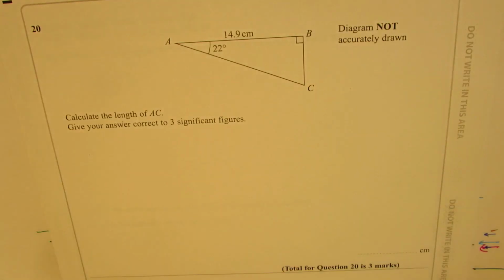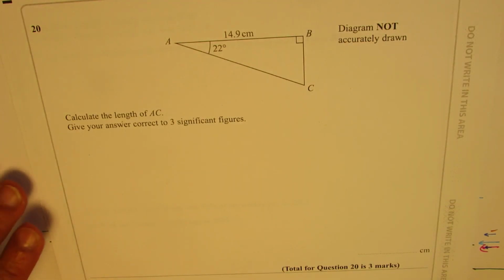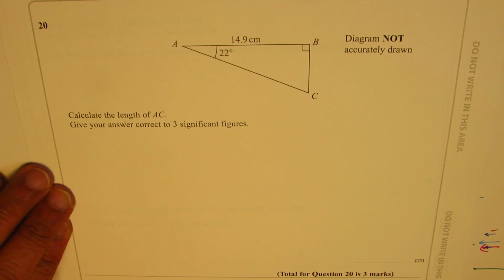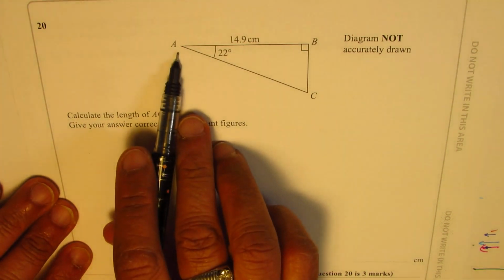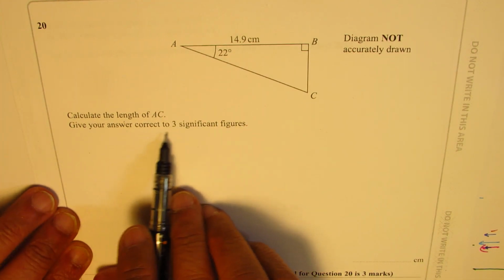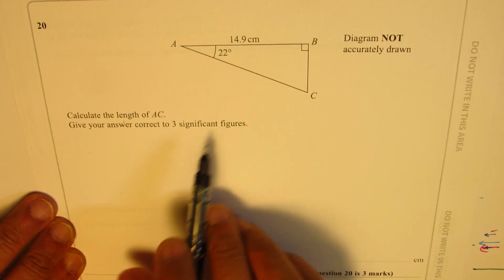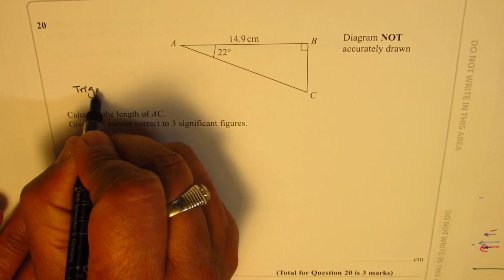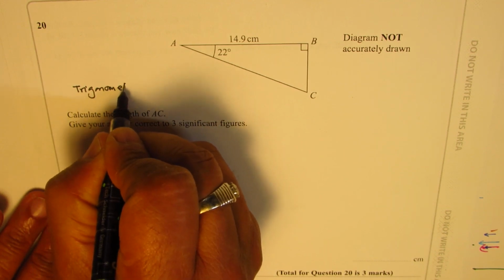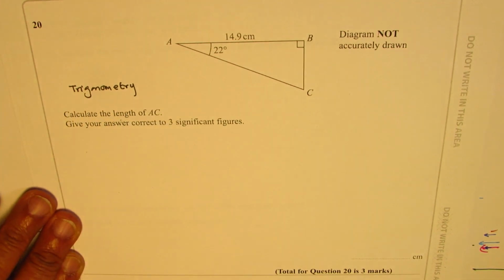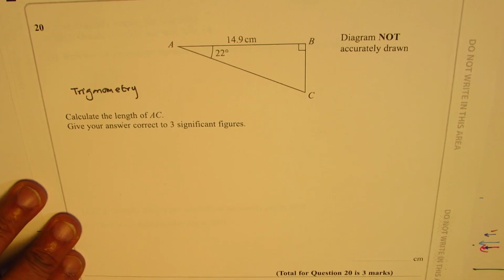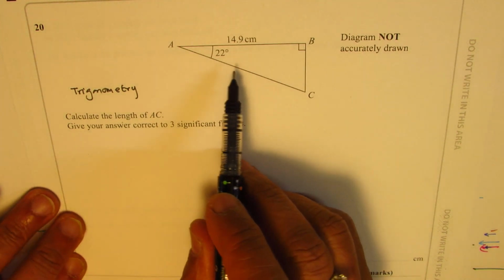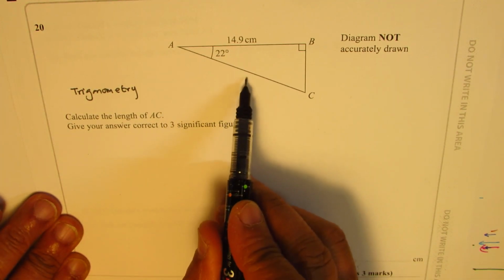Next question. Question number 20. Calculate the length A to C. Give your answer correct to 3 significant figures. Now we are landing up into trigonometry. So at this level, trigonometry may be a new subject for many of you, right? Now here, we need to find what AC is.